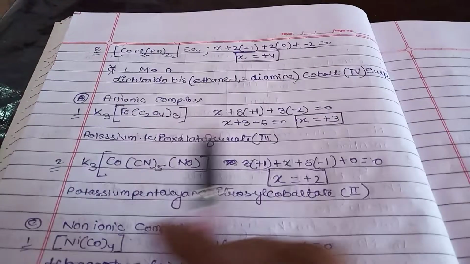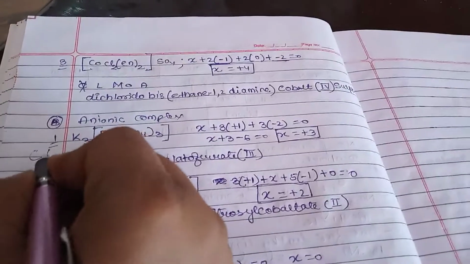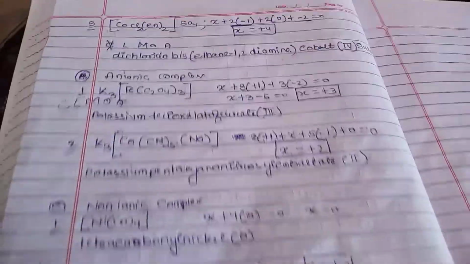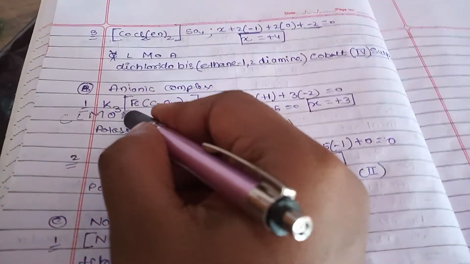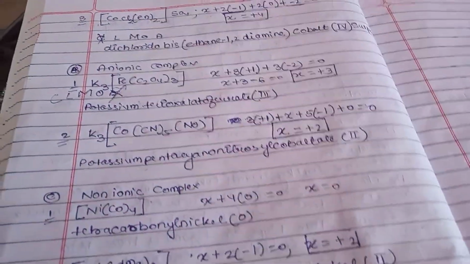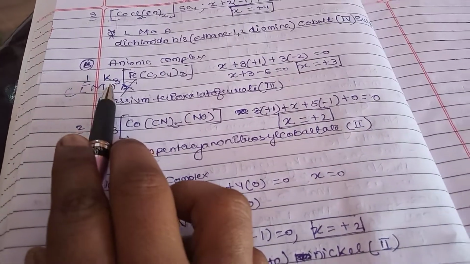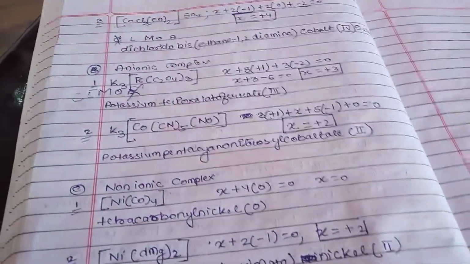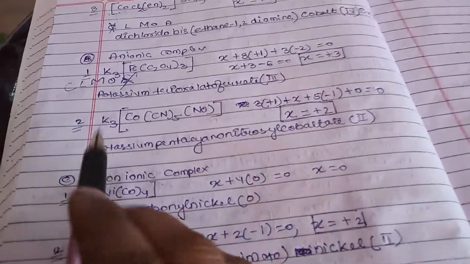Done. Okay, next we are going to write the name. What is the strategy? We should have the sequence C, L, M, O, A. Okay, we can see that in this particular name we don't have an anion, the anion is missing. So we are going to start with the C. The C means K, that is our potassium. Whether it is 3 in number, it does not matter to us. Whether it is 3, 10, anything, the number should not be mentioned.